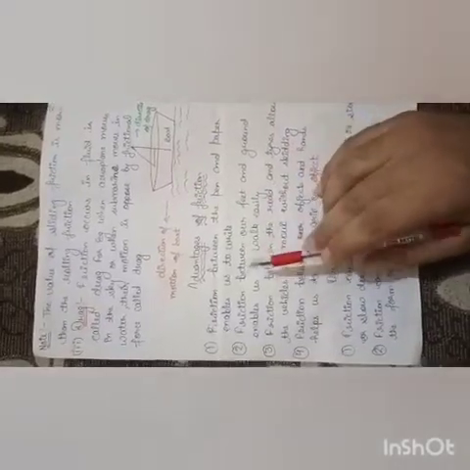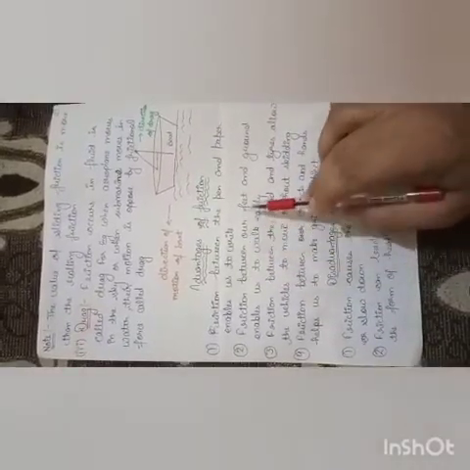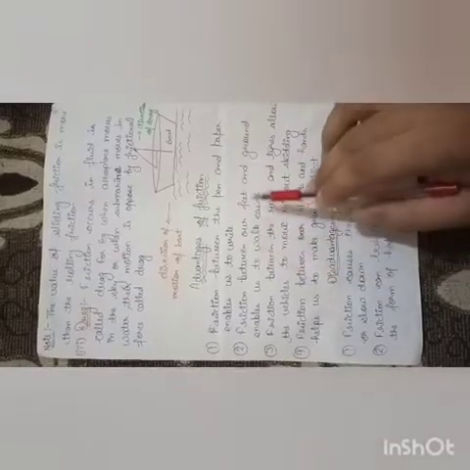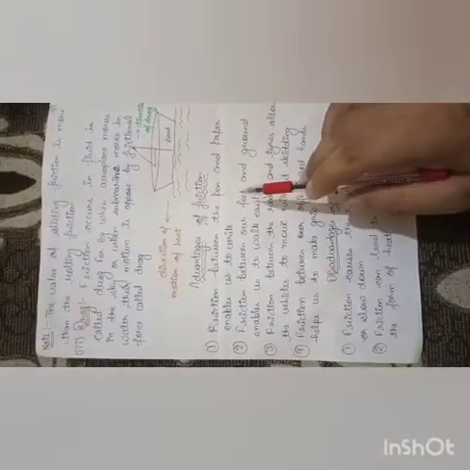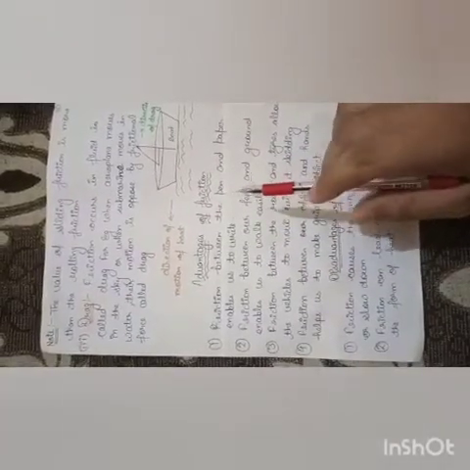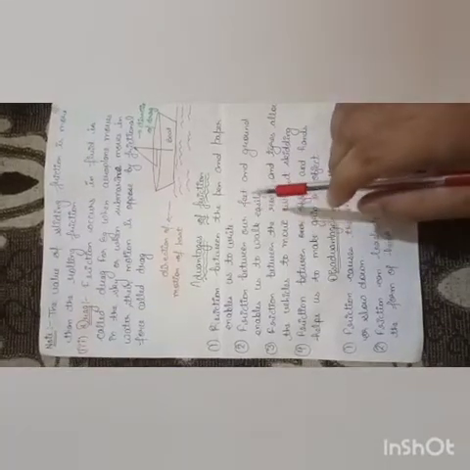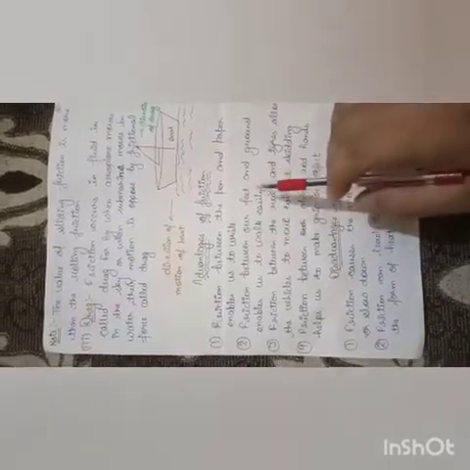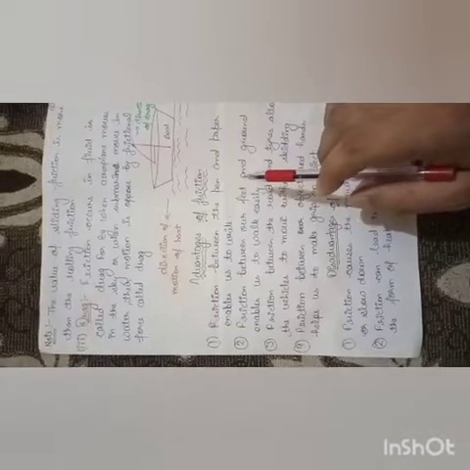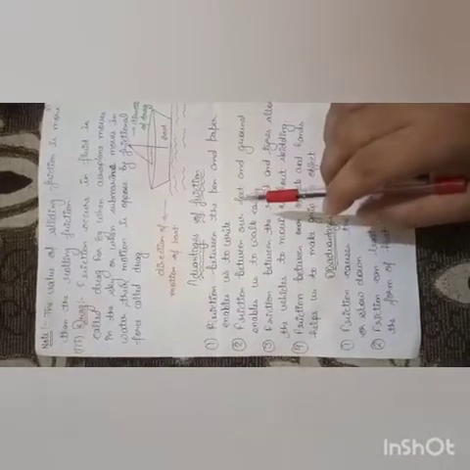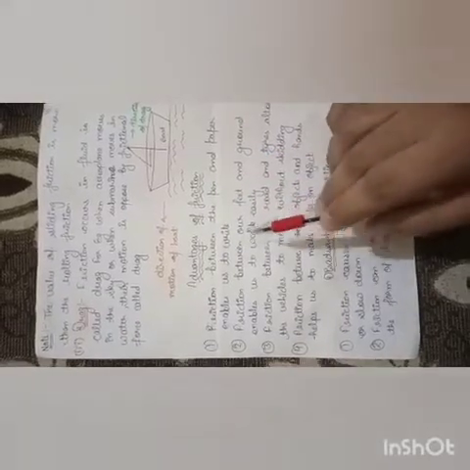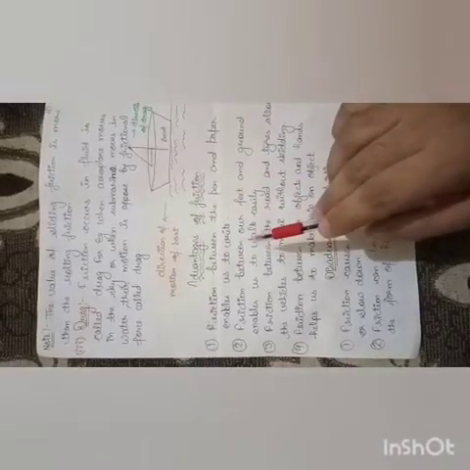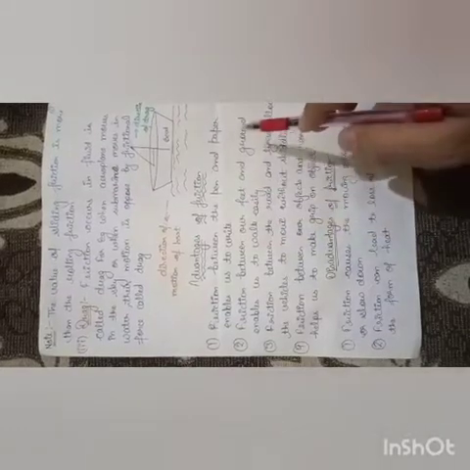Next thing is, friction between our feet and the ground enables us to walk easily. It means that due to the frictional force present between the ground and our feet, we can walk easily. If there is less friction we cannot walk easily, and you will notice also on a smooth surface we cannot walk properly, we slip. Why? Because of less frictional force present between our feet and the ground.